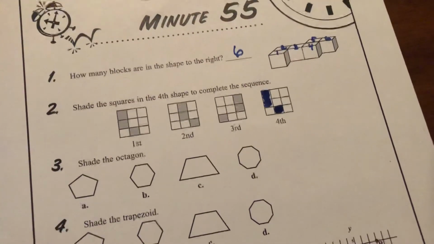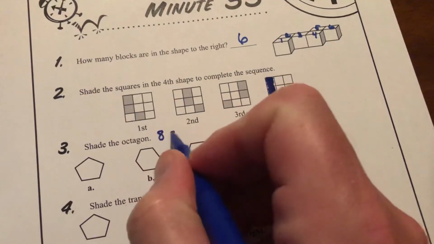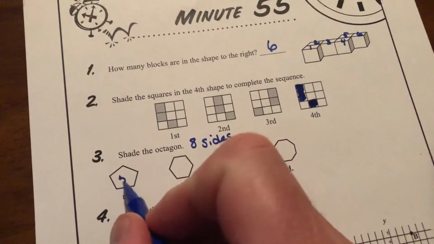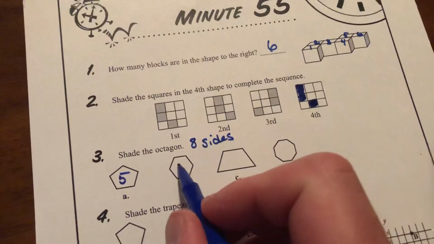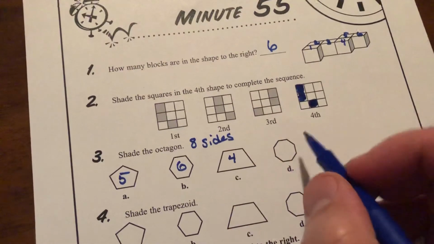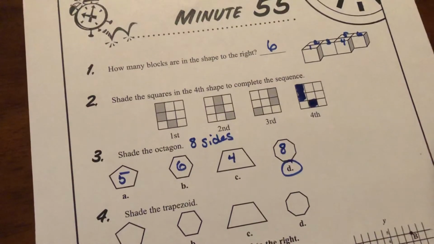Number 3, shade the octagon. Well, an octagon has 8 sides. So this shape has 5. This shape has 6. This shape has 4. This shape has 8. So D would be the octagon.